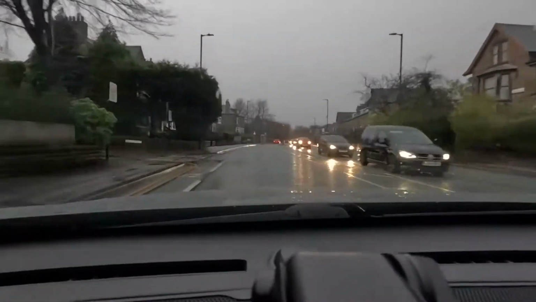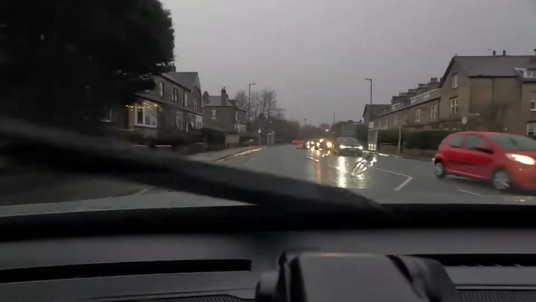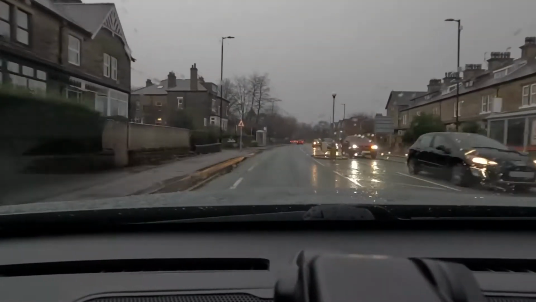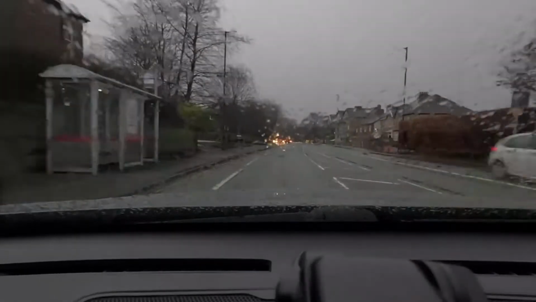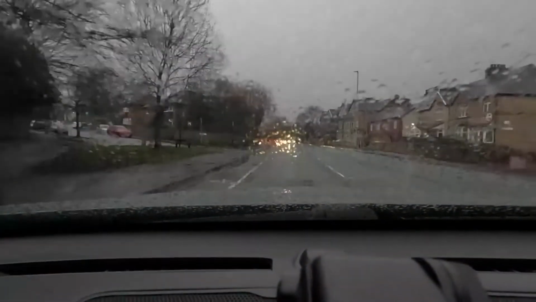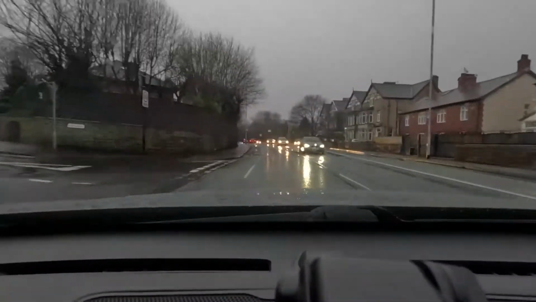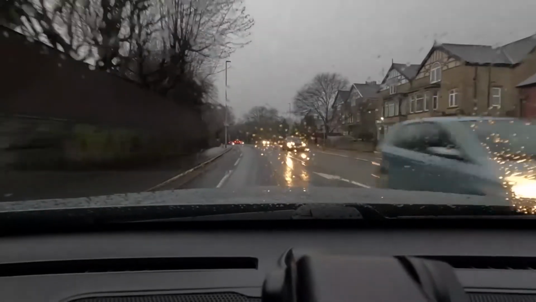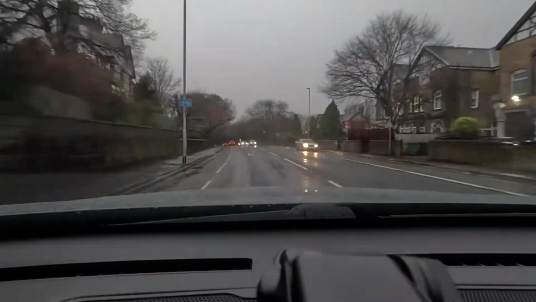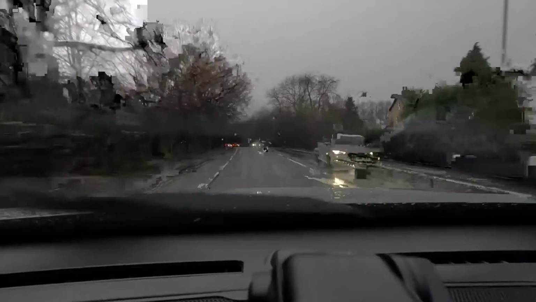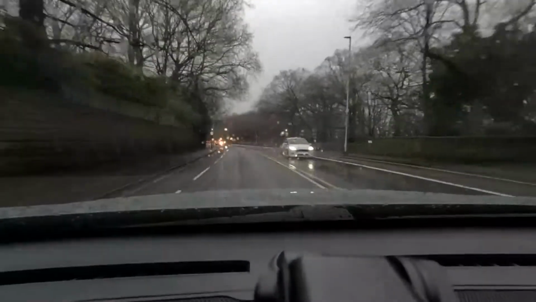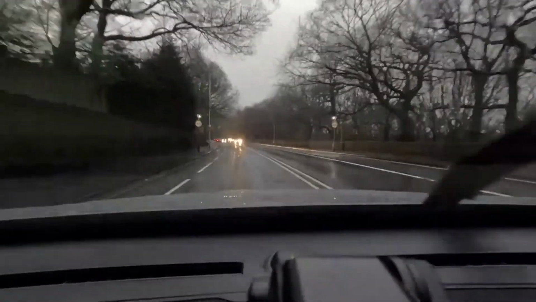Try and travel between these two roads. So look at the red car and follow the road ahead. You did fine, you did okay. Not doing bad.